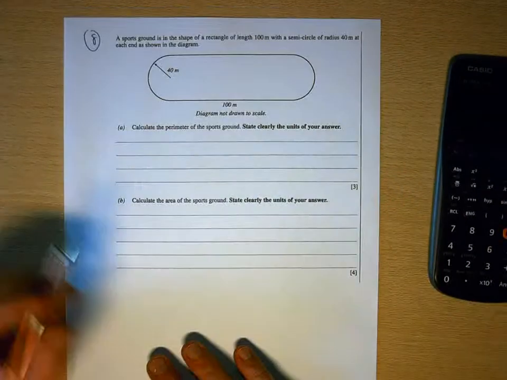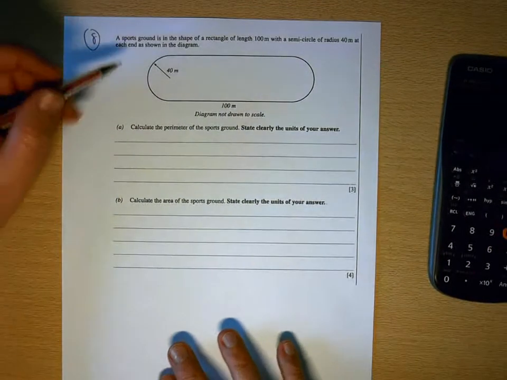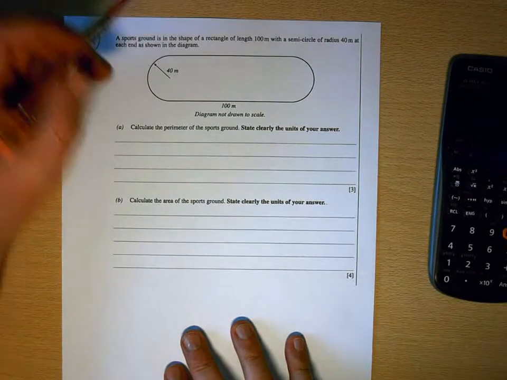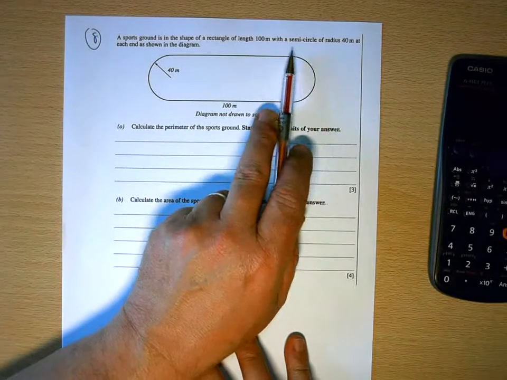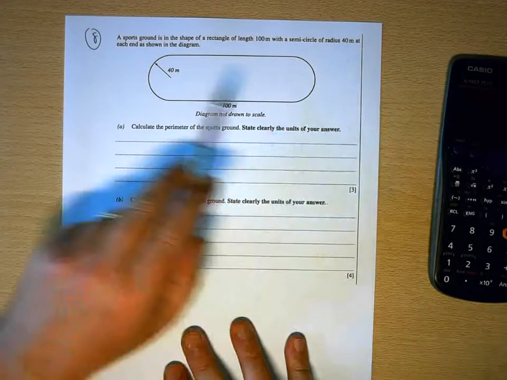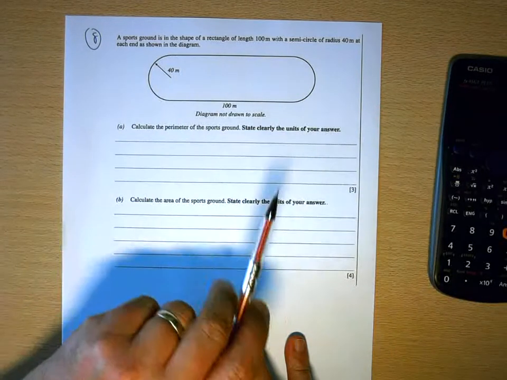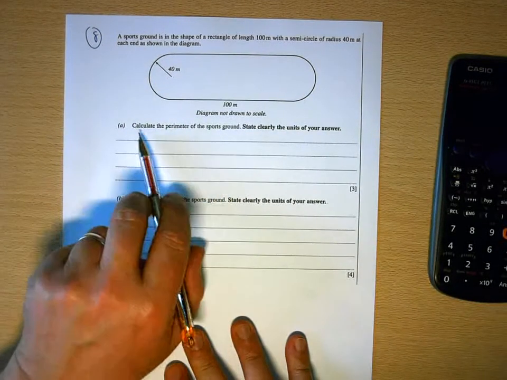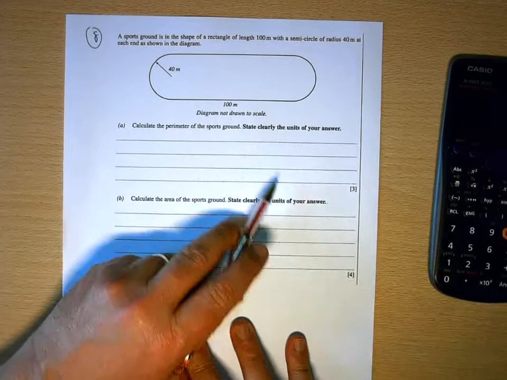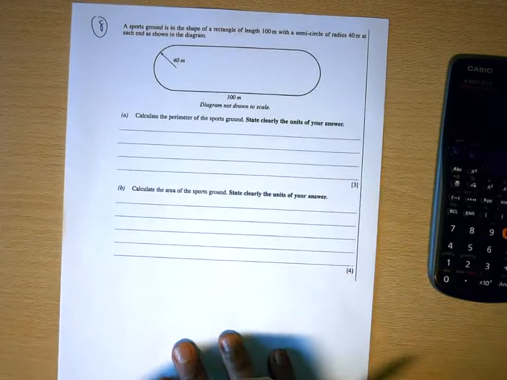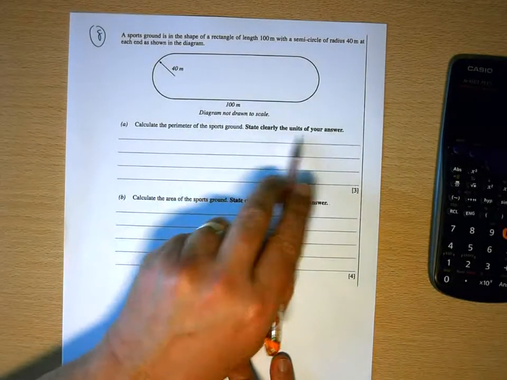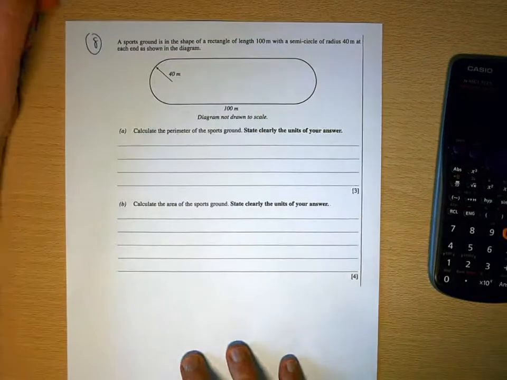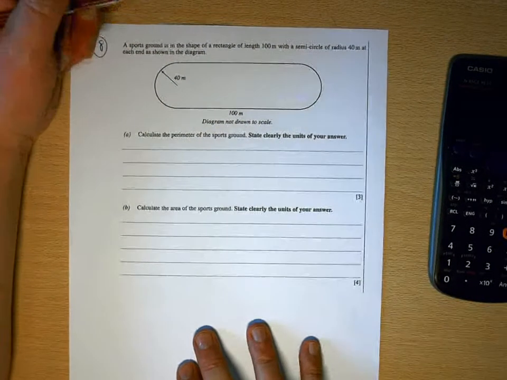Okay, question 8. A sports ground is in the shape of a rectangle of length 100 meters and with a semicircle of radius 40 meters at each end as shown in the diagram. Calculate the perimeter of the sports ground, stating clearly the units of your answer. So there we are, that rings the alarm bells, you need to give them. Right, let's see what we've got in this diagram then.